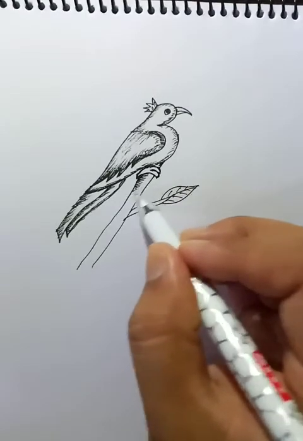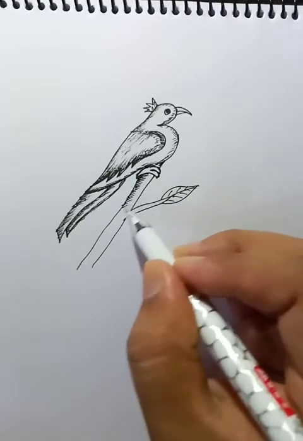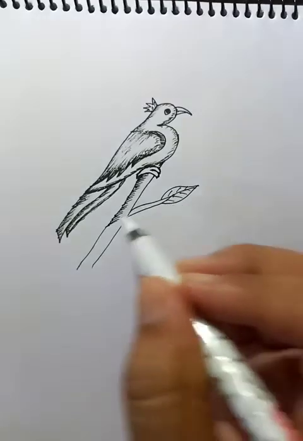So this is the branch. Let's do detailing on the branch too.